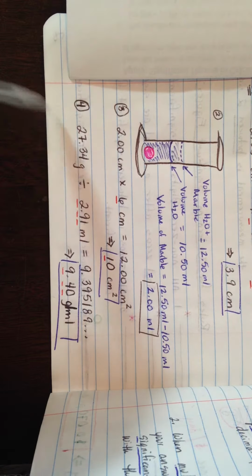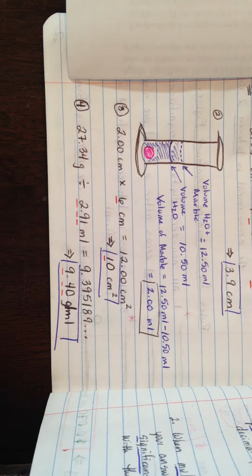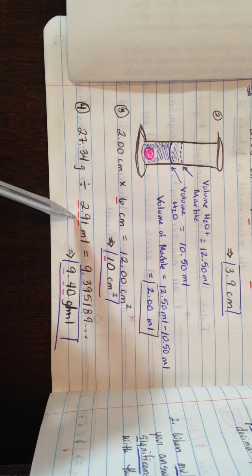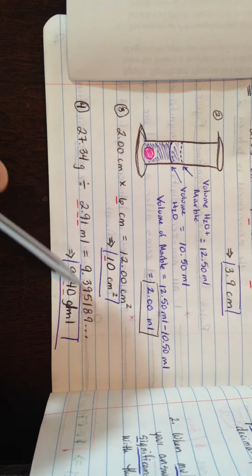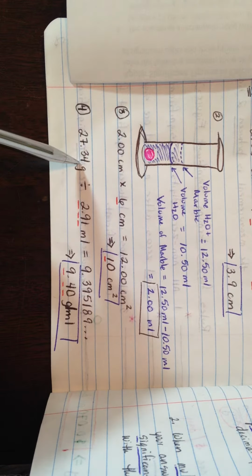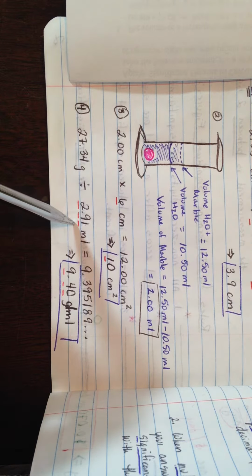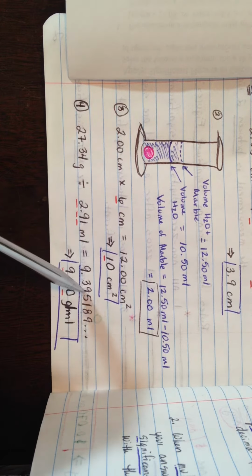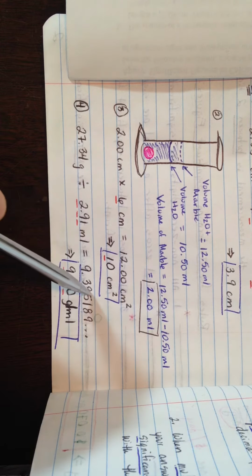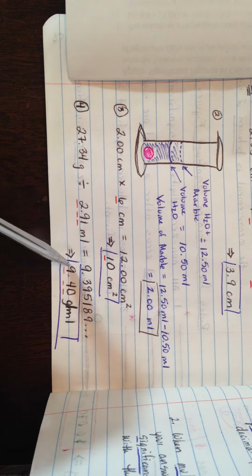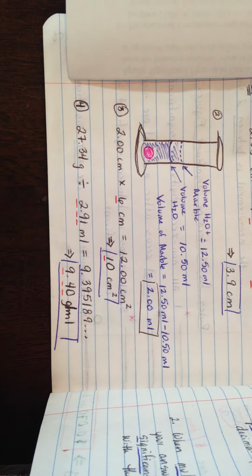One more example, example 4, we're going to calculate density of an object. It has a mass of 27.34 grams and a volume of 2.91 milliliters. Type that into our calculator, we get this big, long, ugly number, but we're going to round it. We have 4 significant figures here, 3 significant figures here, so we'll round to 3. It'll be 1, 2, 3. That next digit is a 5, which tells us to round up. So the 9 rounds up to a 0 and then rounds the 3 up to a 4, right? So it's 9.40 grams per milliliter.